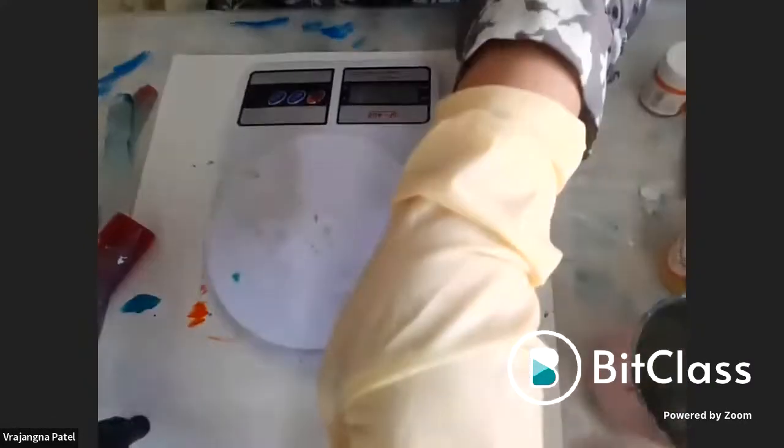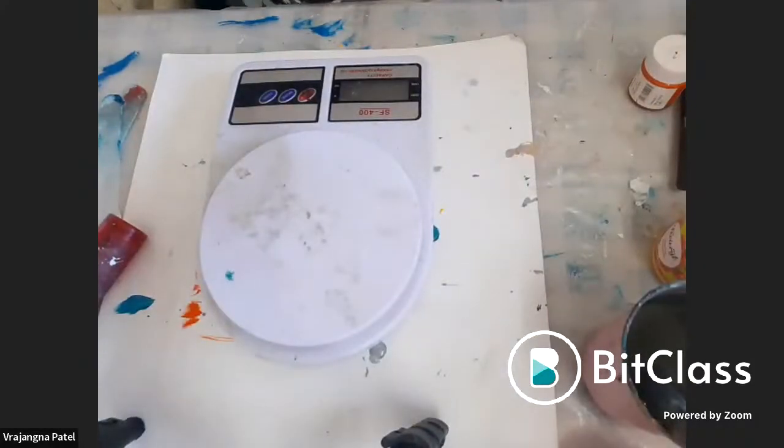So now what I'll do is quickly turn my camera towards the table again and we will start measuring the resin and hardener. For that, I'll just have to wear my mask as well as the gloves. There's no proper ratio. It depends on the size that you're using.